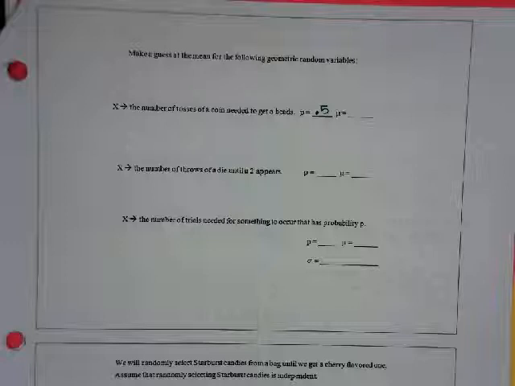Because either I'm going to get heads first and then a tails, or a tails and then a heads, right? I could get a heads. But on average, it should only take 2 trials because the probability of getting a heads is 1 in 2. So it should only take 2 trials.